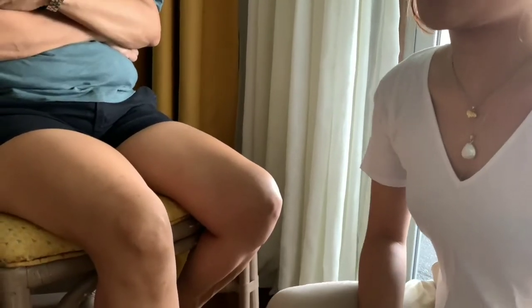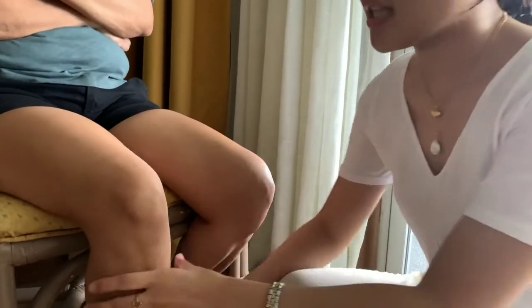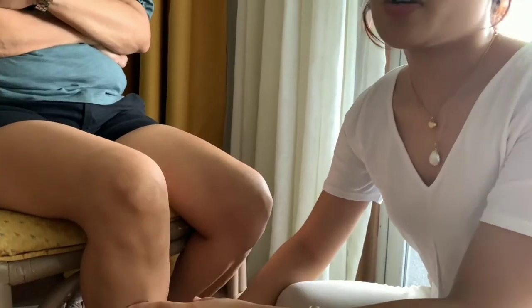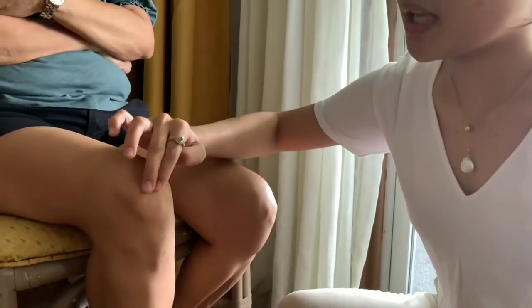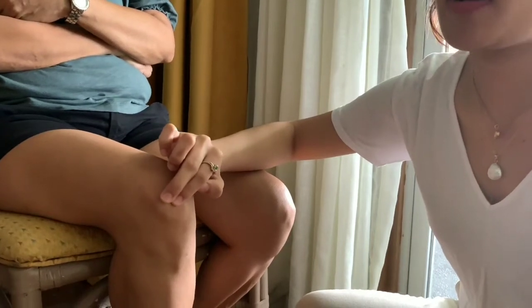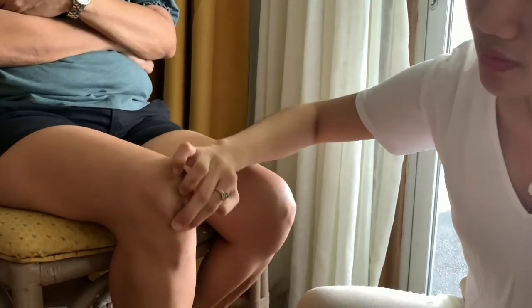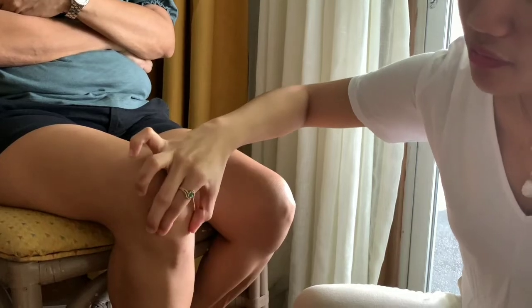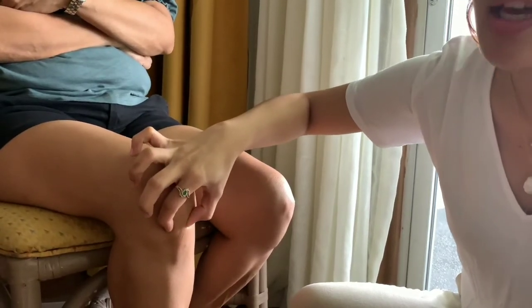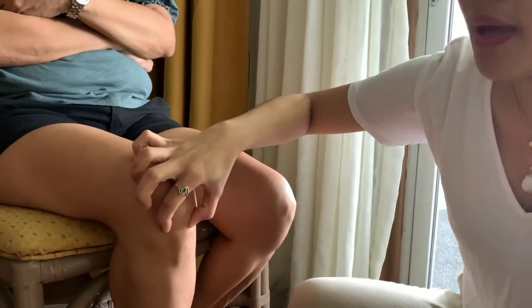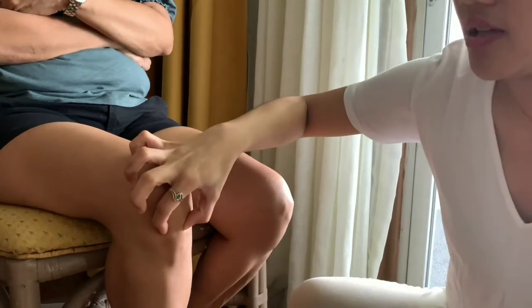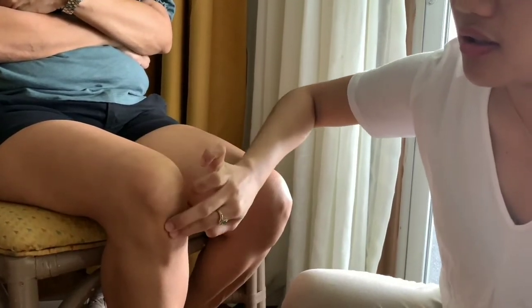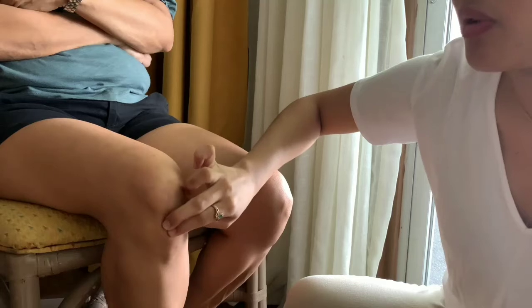So we will begin by having our patient seated and knees slightly flexed. So from the patella, we will move our fingers to the inferior angle of the patella. And here we can find the inferior pole or the apex of our patella. So this area right here is our inferior pole.